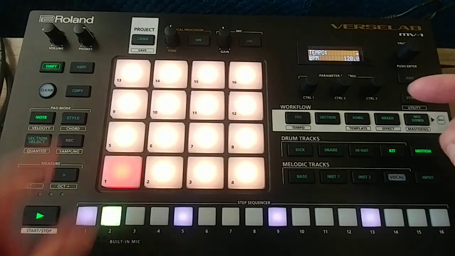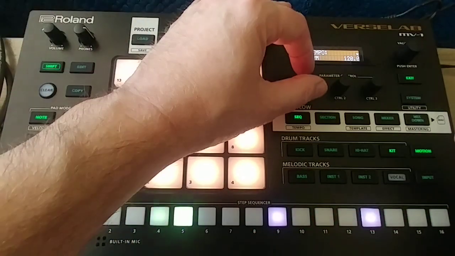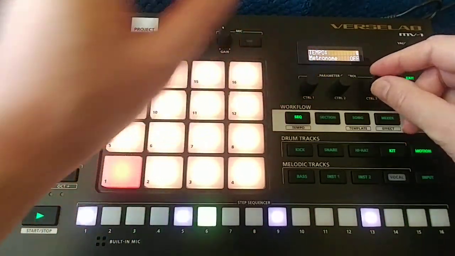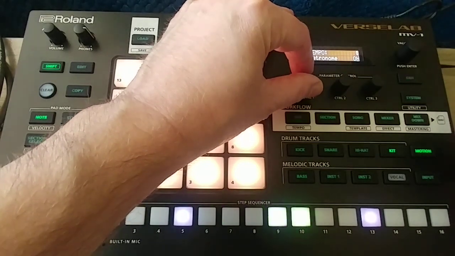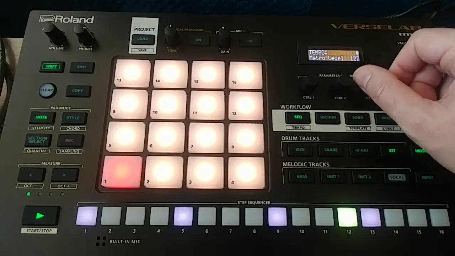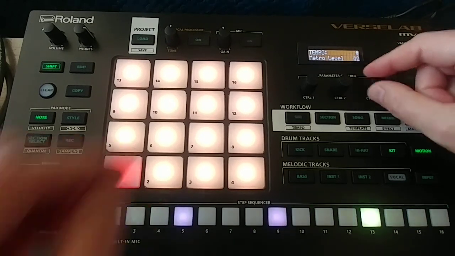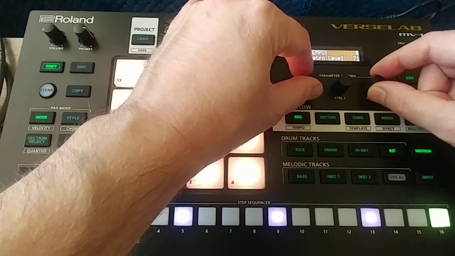So if we just push play, we got nothing, right? You can see it moving along, but there's nothing in here. If we turn on metronome, it's going to give us 4 counts, 4 beats. It's going to count every single beat so we can hear it. The level is how high the volume is, right? So I usually keep it around 70 or so I can hear it.